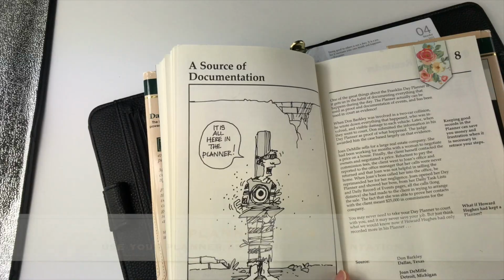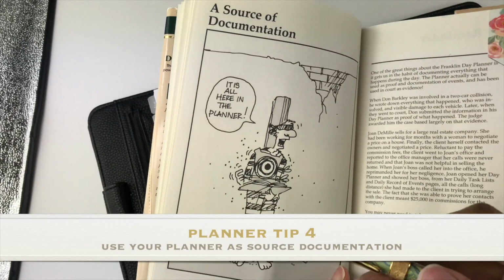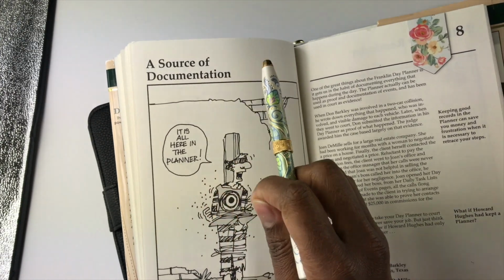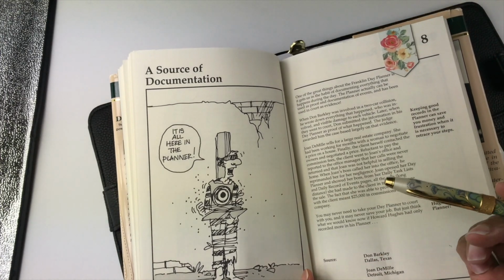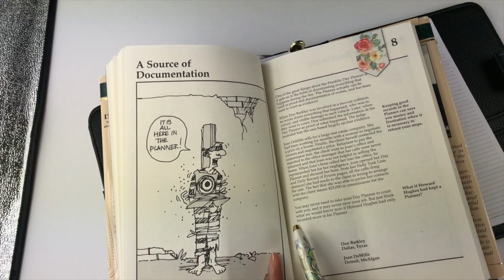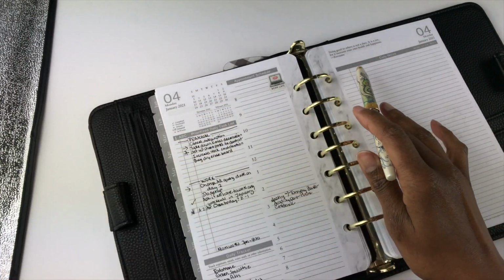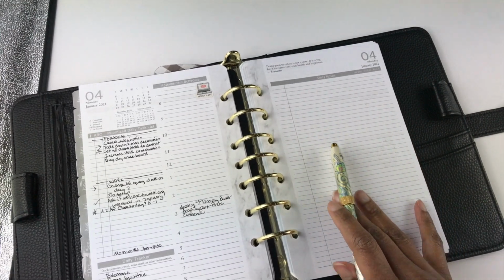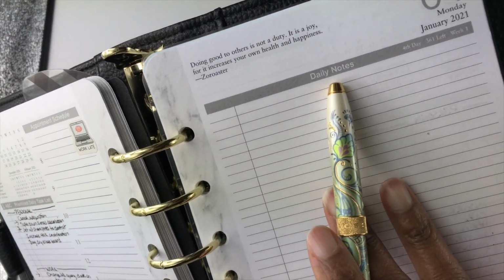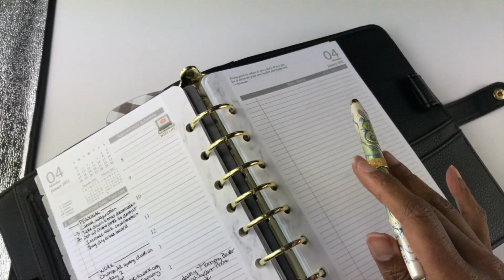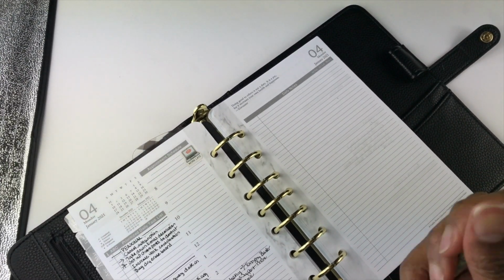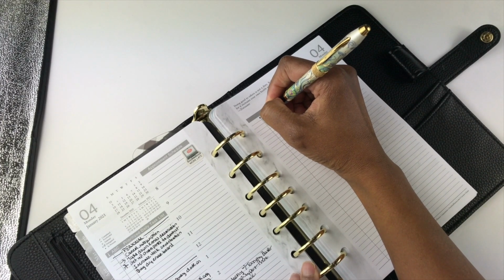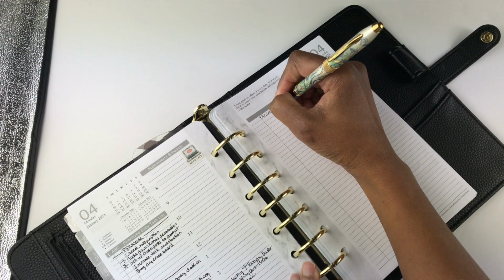Planner tip number 4 is to use your planner as a source of documentation. Now, when I read this tip, I was really interested because one of the most asked questions I get is, Tonya, I have all this blank space in my planner. How can I use my daily notes pages? And one of the things I've always said is use it to do some light journaling or to document what happens throughout your day. Did you know that the notes that you write in your planner could be used as documentation in the court of law?